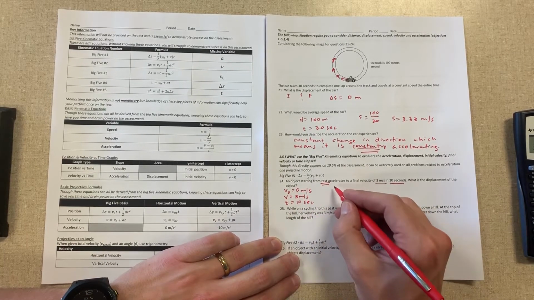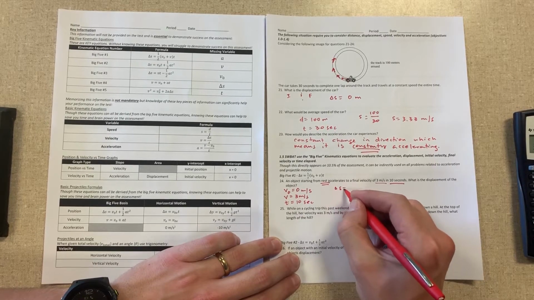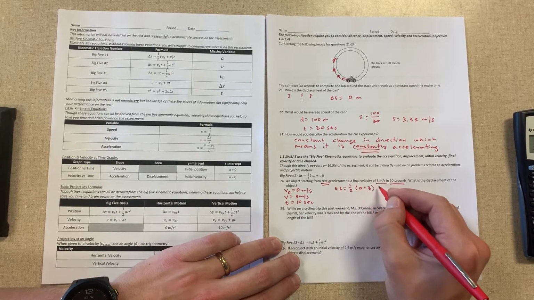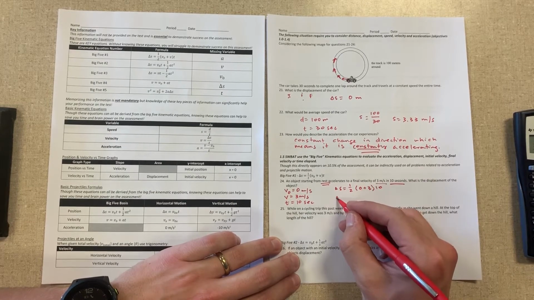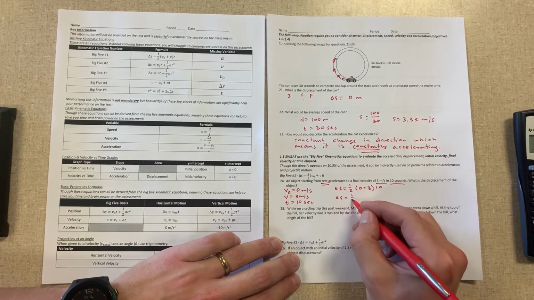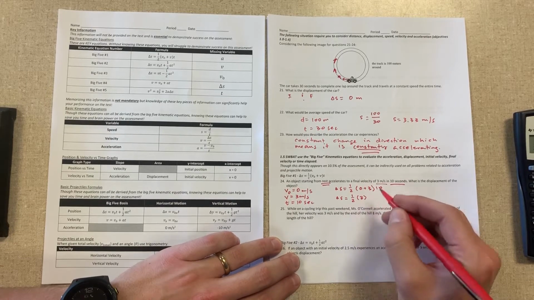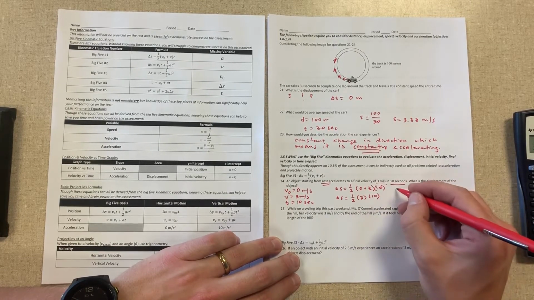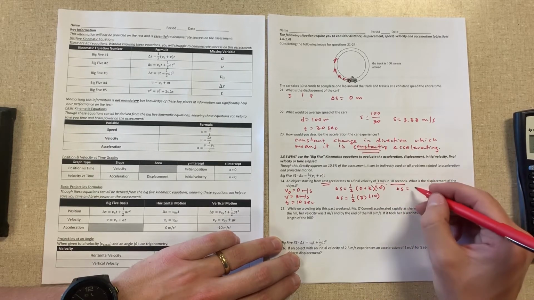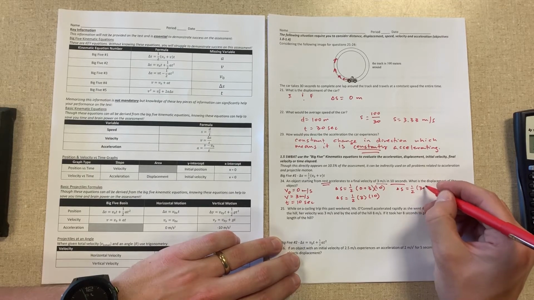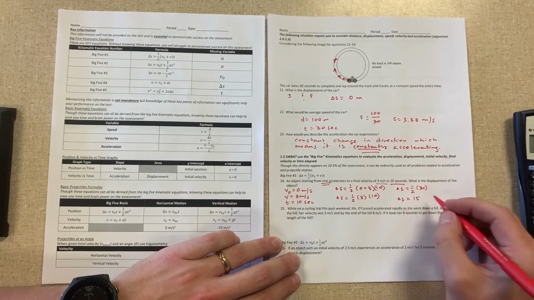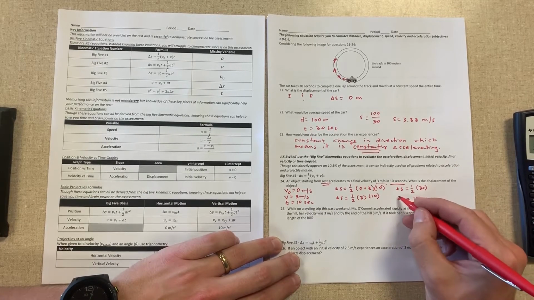So according to Big Five, number one, displacement is equal to 1/2 of our velocity initial plus our velocity final times our time. So delta S is going to be equal to 1/2 times 3 times 10. So our delta S is going to be equal to 1/2 times 30. Our delta S is going to be equal to 15. If we're talking about displacement, it's 15 meters.